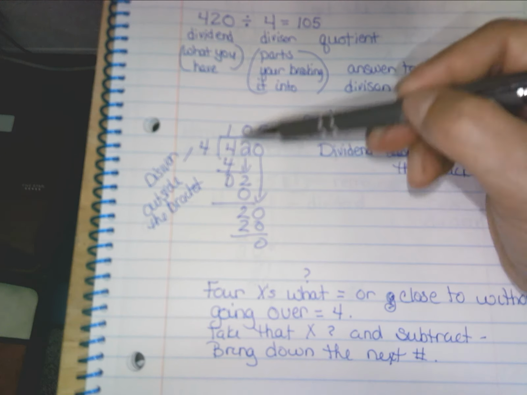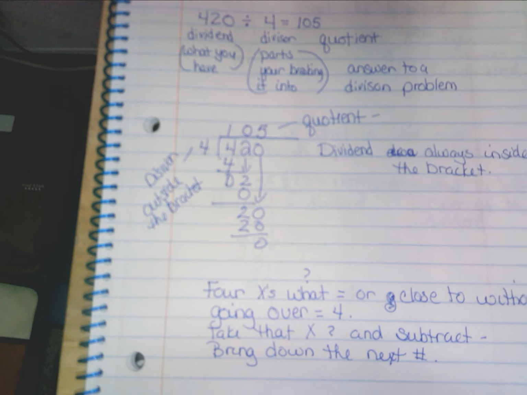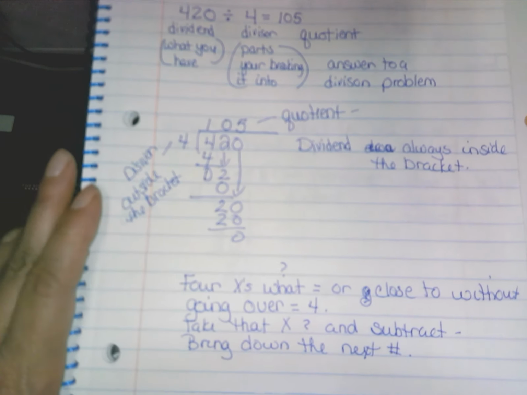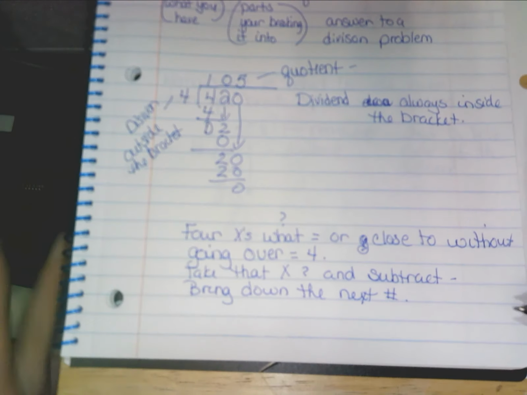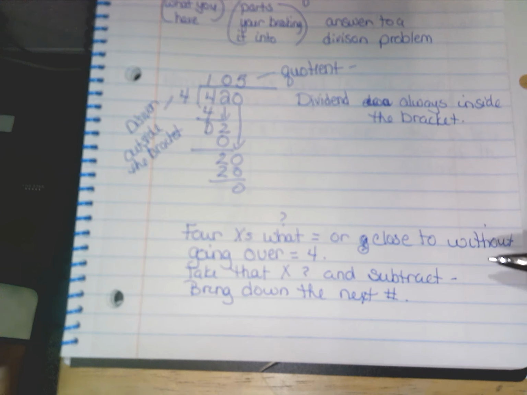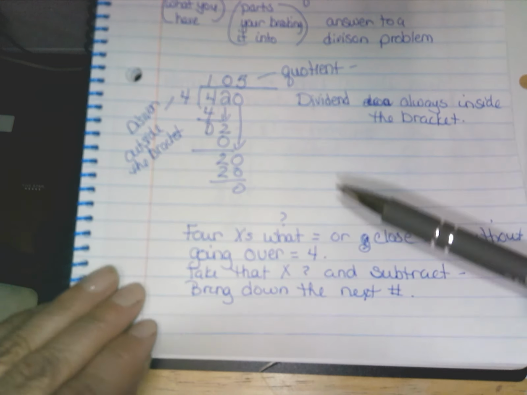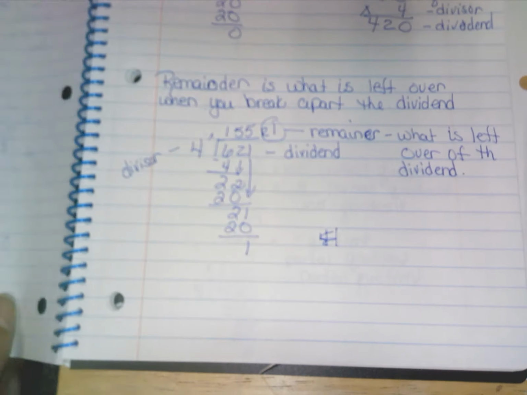And you notice that it is so important to keep everything lined up. So that's your quotient. So make sure you put those terms down so you know where they're at. We will add more to our notes when we get to division so that you know the steps, so you don't have to worry about that.